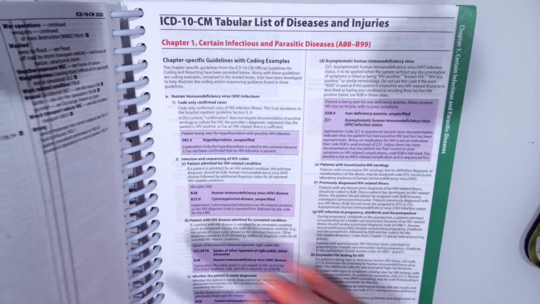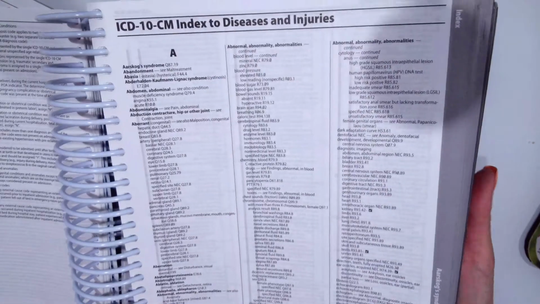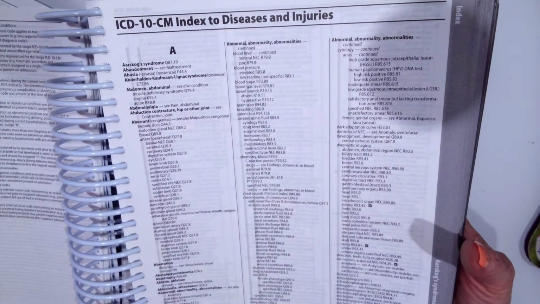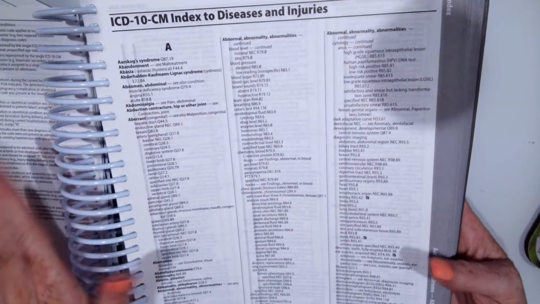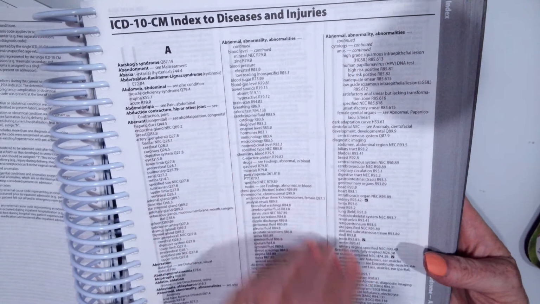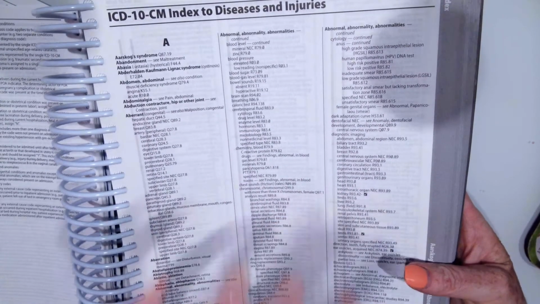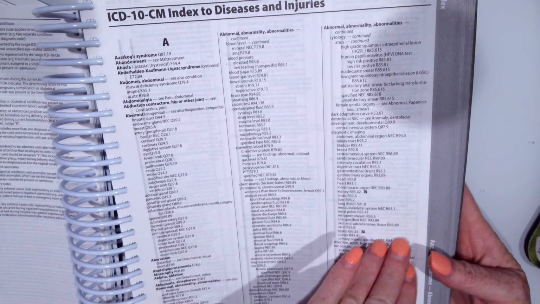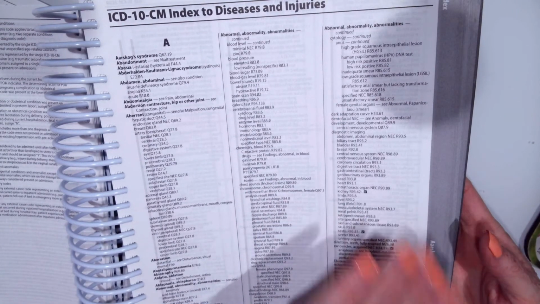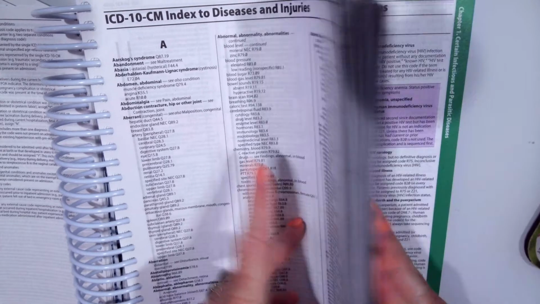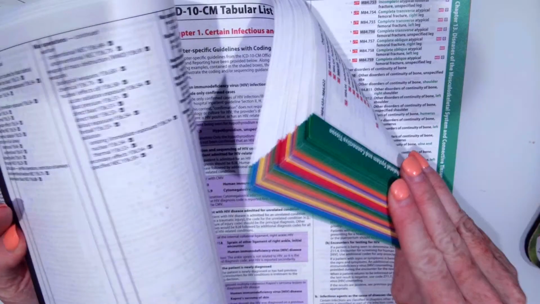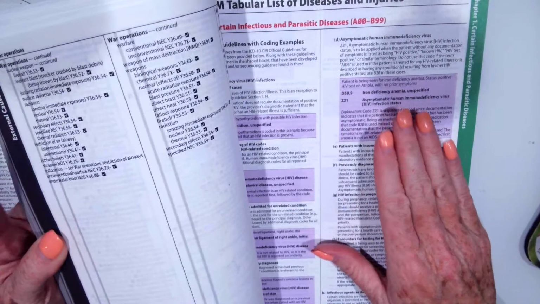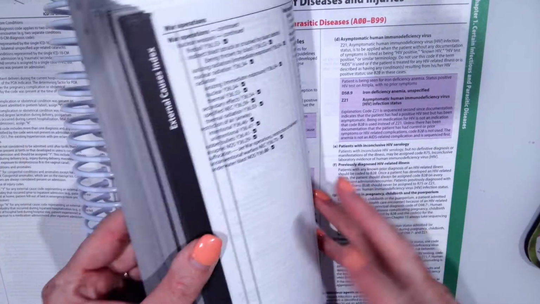So step 1, you identify the scenario you're coding. You will identify your diagnosis. You come here and look up that diagnosis by the main term, which is the noun, the name of the condition, the name of the disease. Find your subterm. You're given a code or part of a code. Then you come to the tabular with that code and you do what we call verify the code. And I'm going to show you some examples of that.